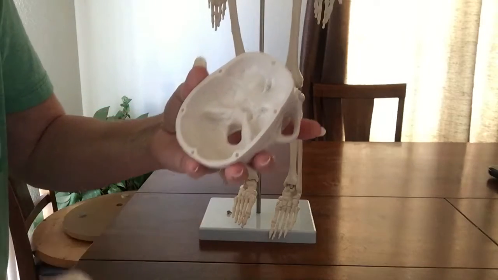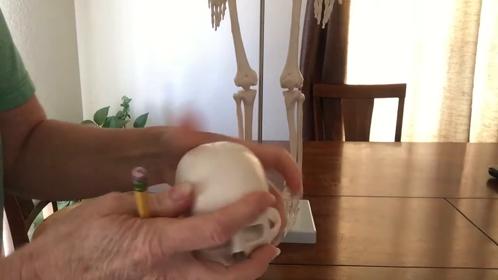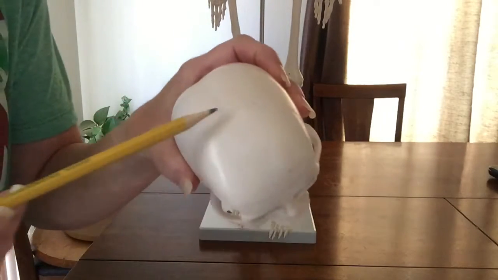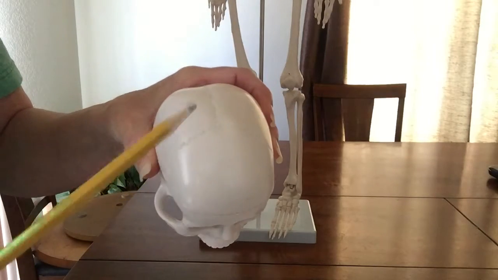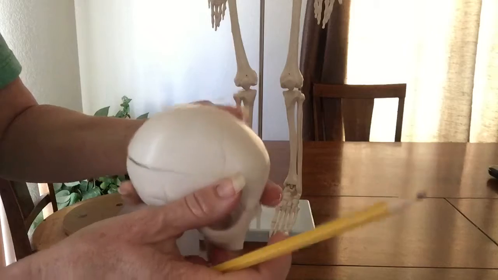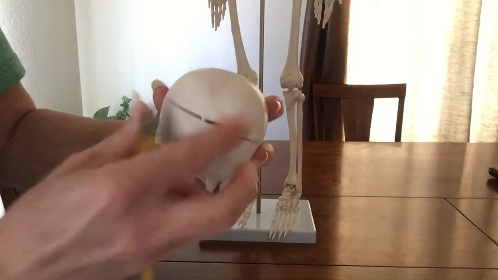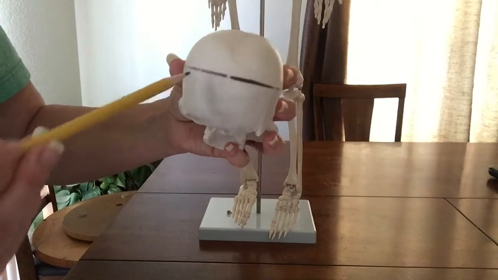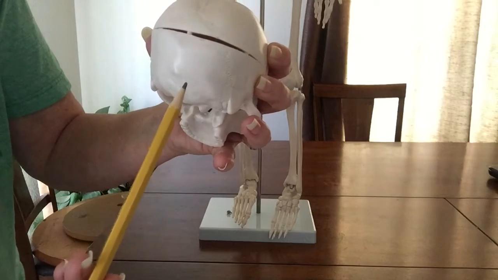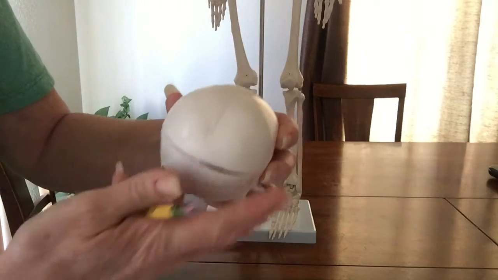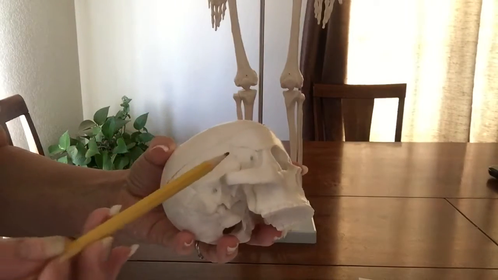Go over my sutures. My skull back on. The coronal suture here in the front, or the crown. You see that? Yes. And the sagittal suture, which is right down the middle. The lambdoid sutures here, across the back with the occipital. And the squamous, which is right here.